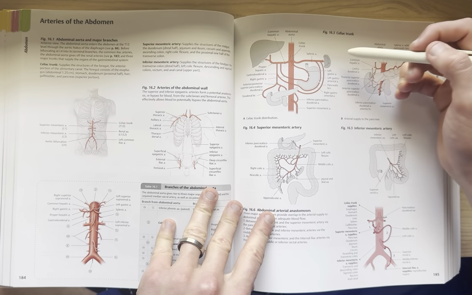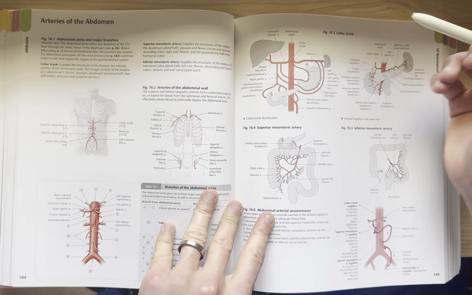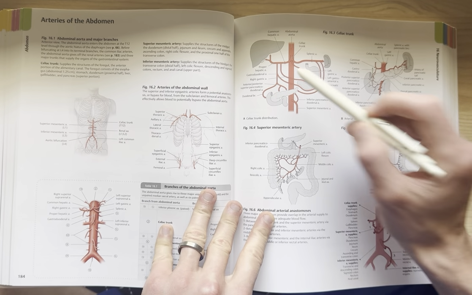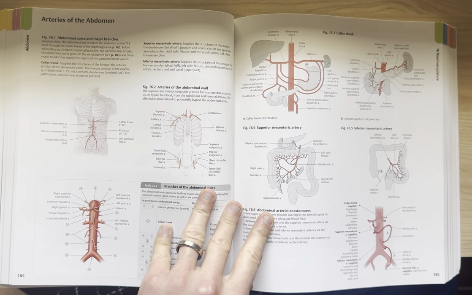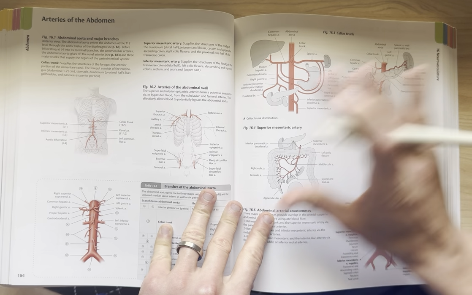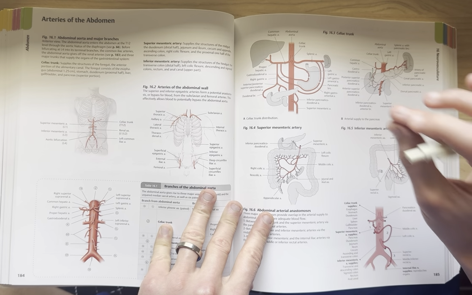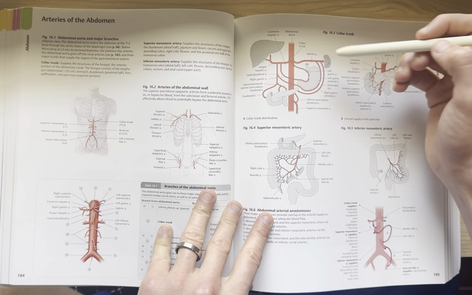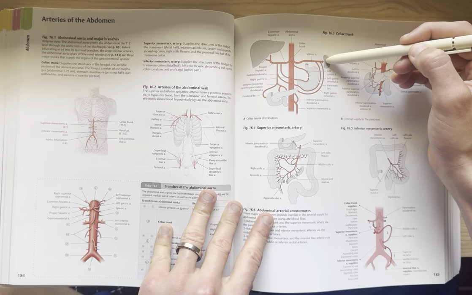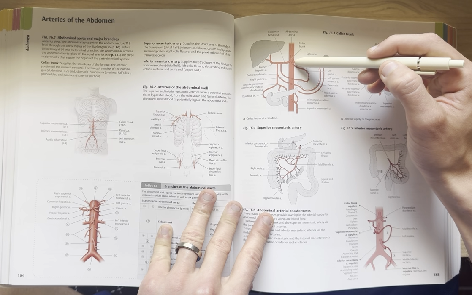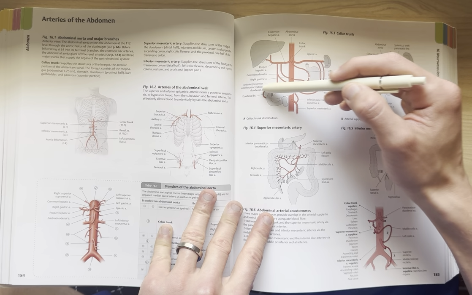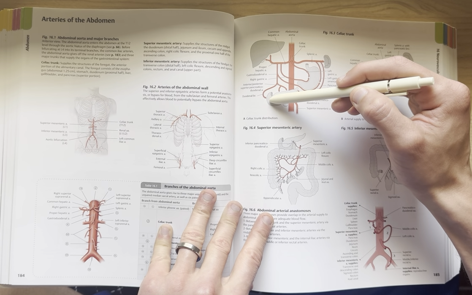Building out more specifically on the celiac trunk, so we're going back to the celiac trunk here and here, really focusing on its vascular supply. We've got everything else removed out of the way to see what specifically it goes to. We see the celiac trunk going to the splenic artery. We see it going to the common hepatic, which services the liver and the pancreas and part of the duodenum.